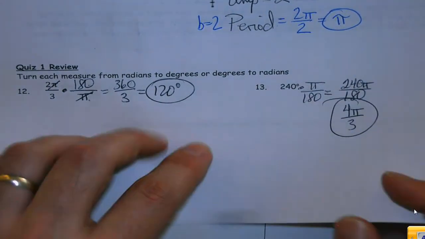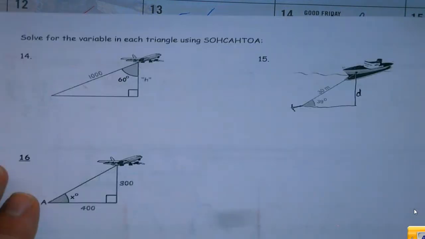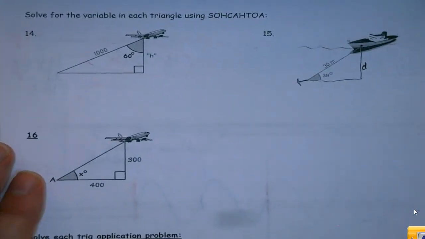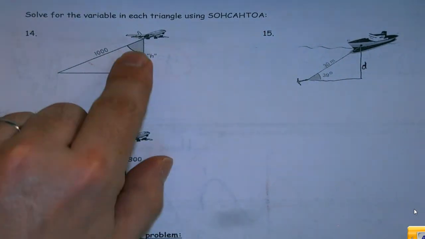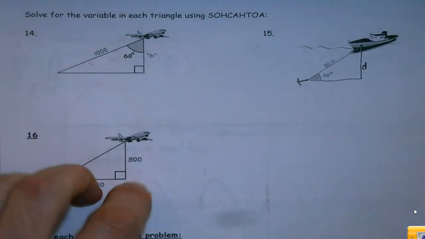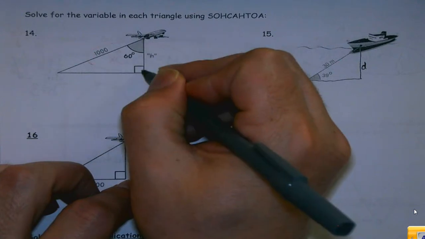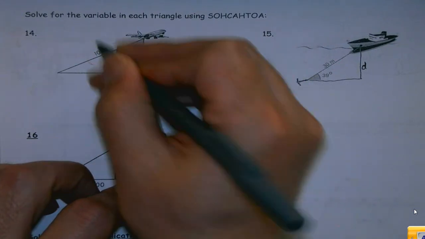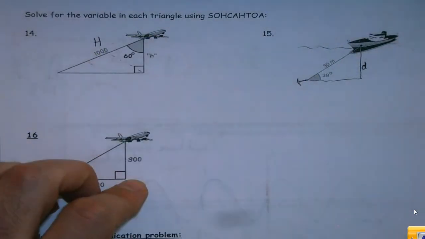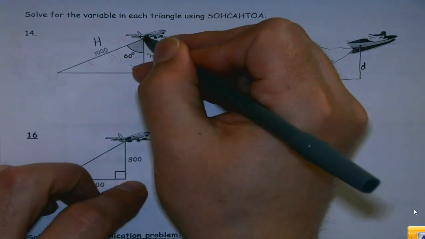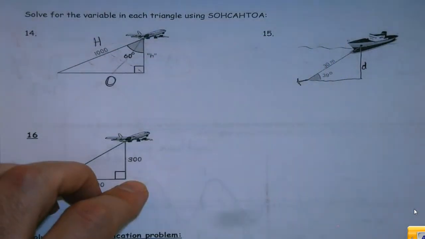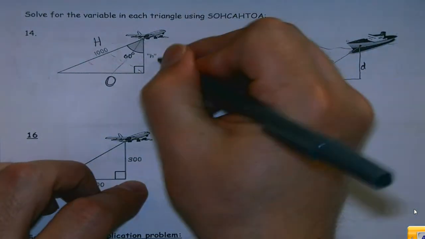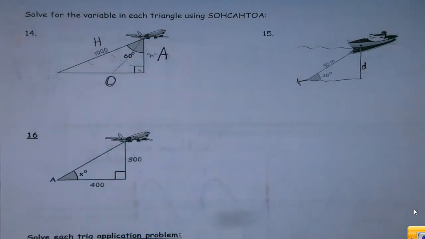So as we get down the home stretch here, all right, solve for the variable in each triangle using SOHCAHTOA. So yes, that will be there still. Okay, the angle you're using is marked. So reminder, when I'm labeling my sides, biggest side across from the right angle is my hypotenuse. If I start at the angle given and work my way over to the opposite side, that's my opposite, and adjacent is the one that's connected to the angle.